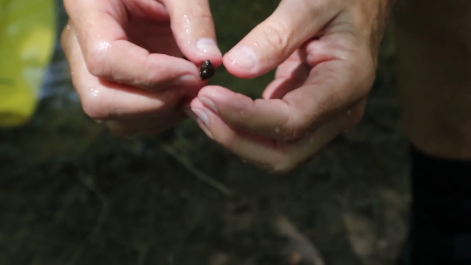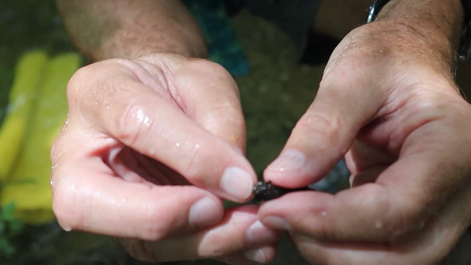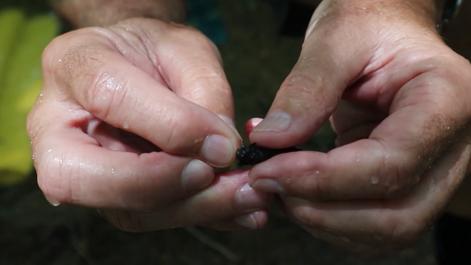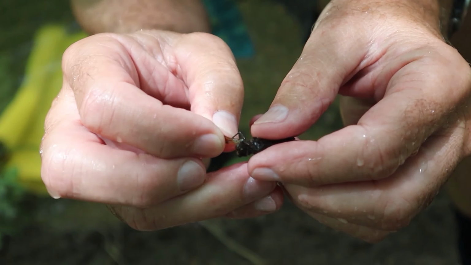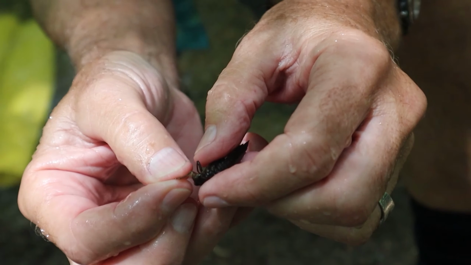I don't know if we've done this before, but the dragonflies have this lower lip that they shoot out with jaws on the end, and they grab their prey when this lower lip shoots out, and there's jaws on the end of that that they can grab and pull it back in and then munch on it.